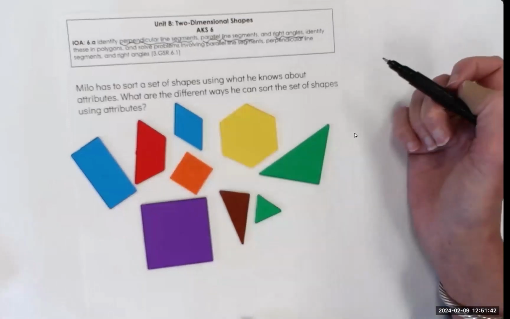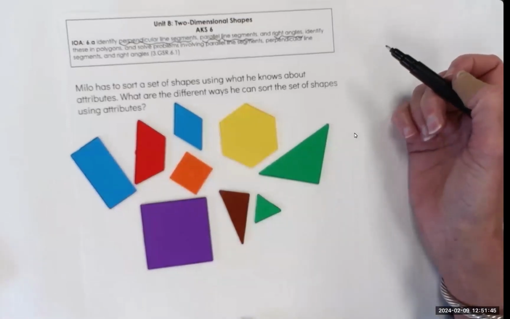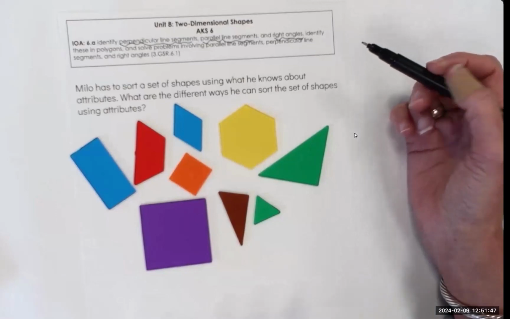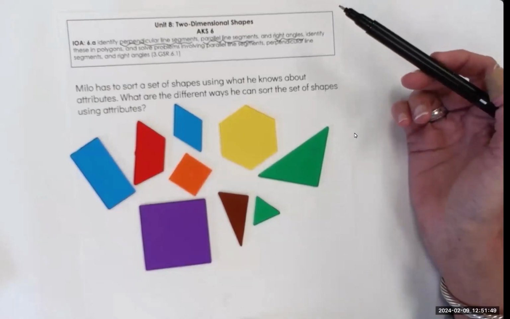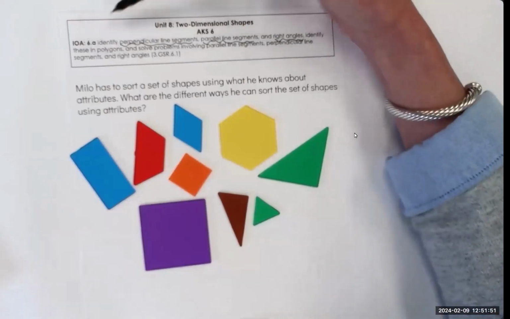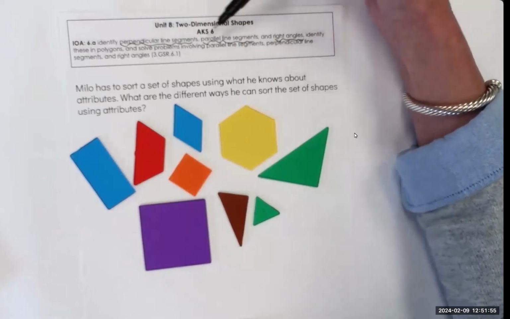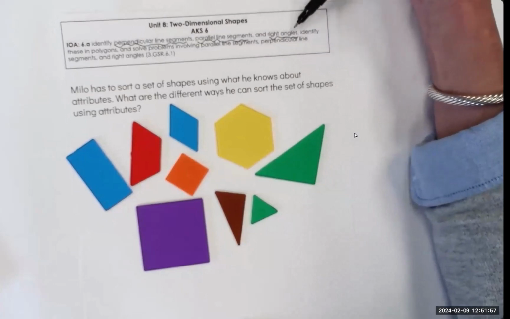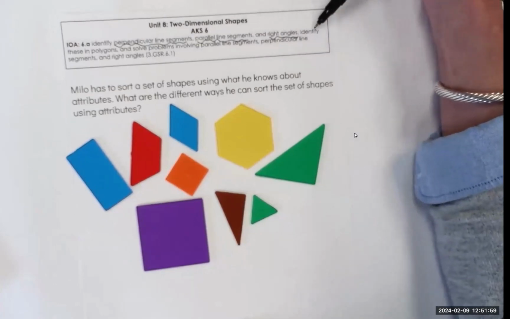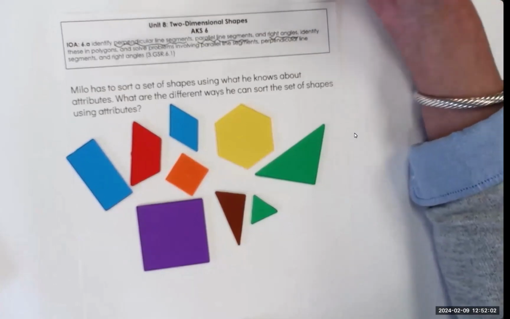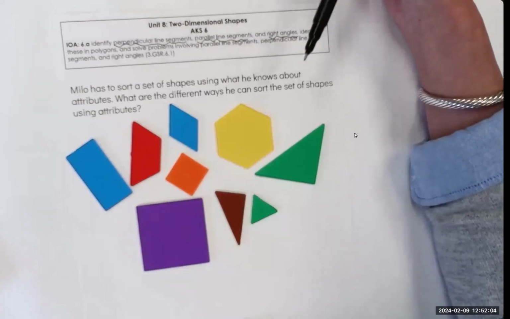Let's take a look at some instructional strategies that will support our geometry unit. The first IOA we're going to look at is IOA 6A. Our kids are required to identify perpendicular line segments, parallel line segments, and right angles. They also have to identify these attributes in polygons as well as solve problems with them.